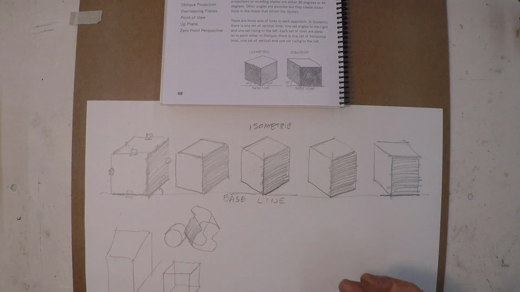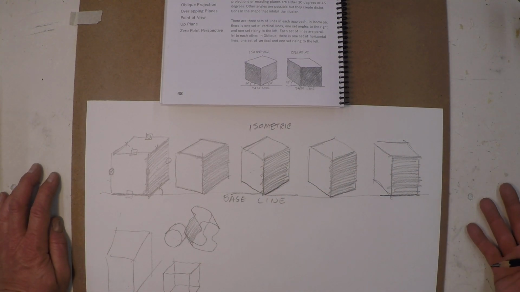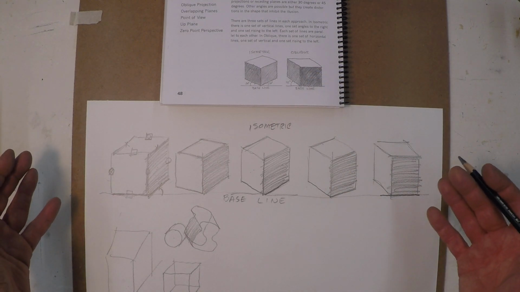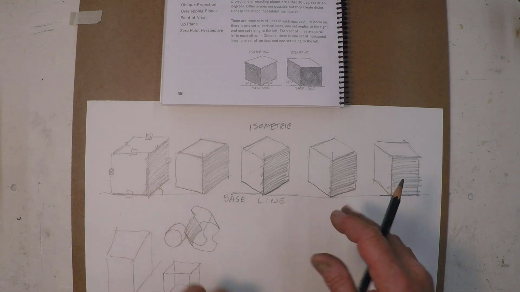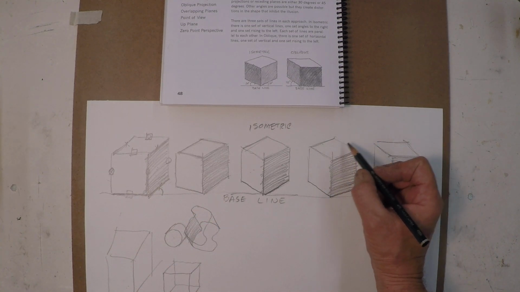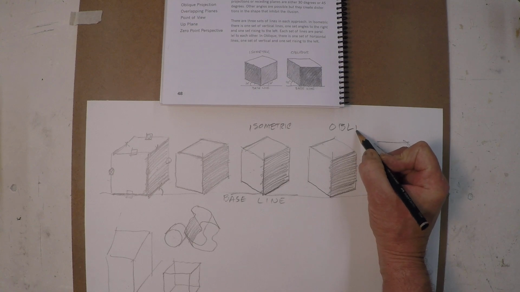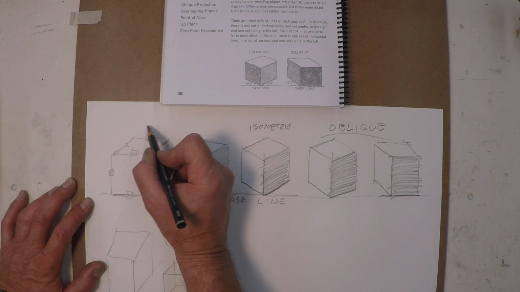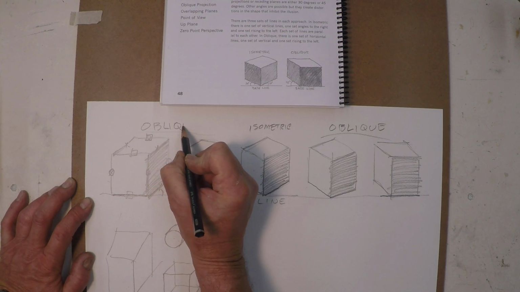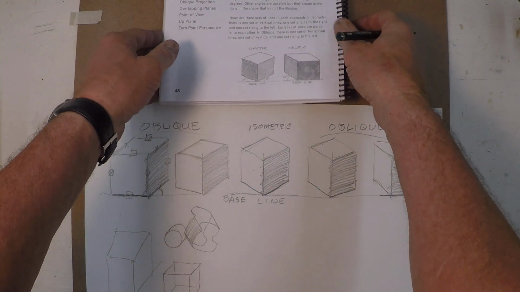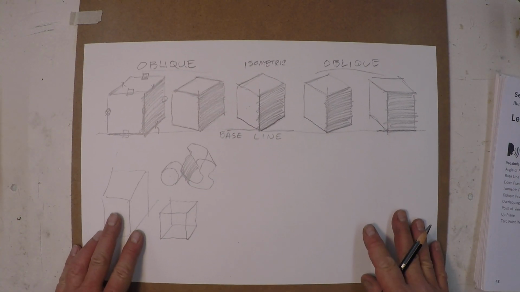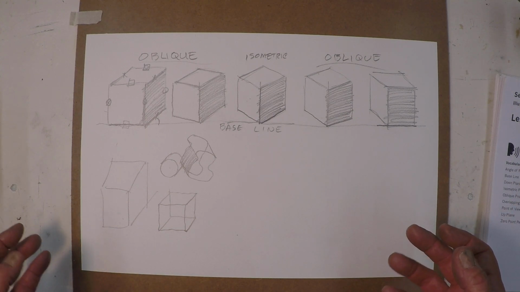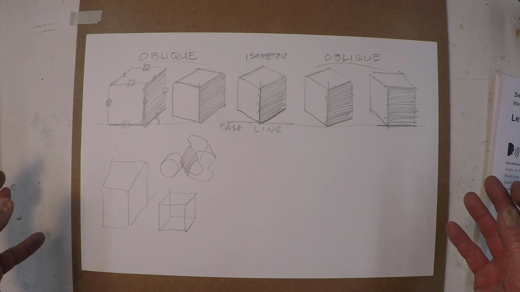Now, oblique is a term that means any angle. I used a 45-degree angle in the book, but it could really be any angle, and that's what I illustrated here. The rest of these are oblique, which means this set here and these two over here. Now, the reason we're talking about all this is because this is the really simple way to understand perspective without getting into all of the other rules.